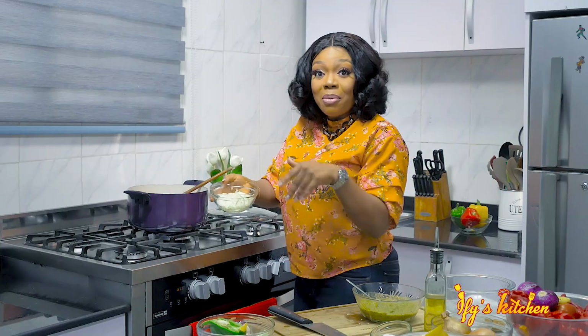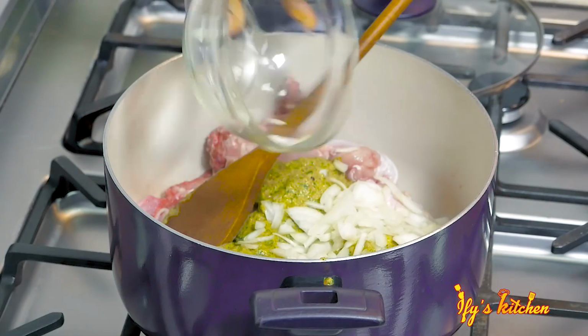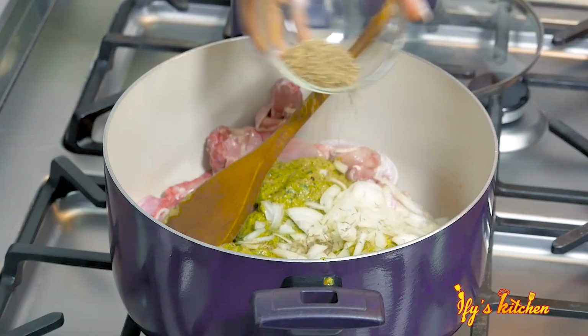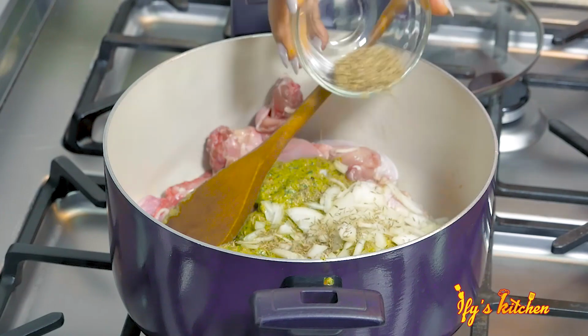So I'm just going to add some more onions in here. All right, I'm going to put some thyme. If you have fresh thyme, of course, feel free to use it.